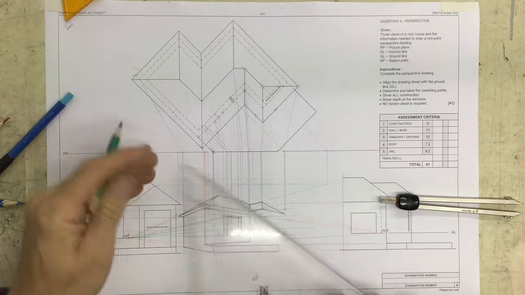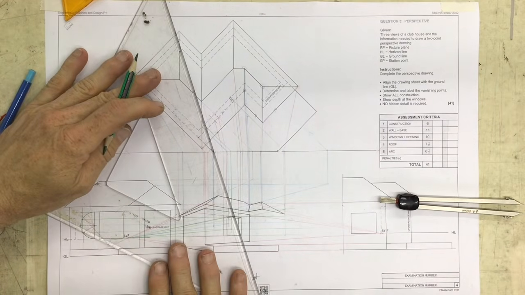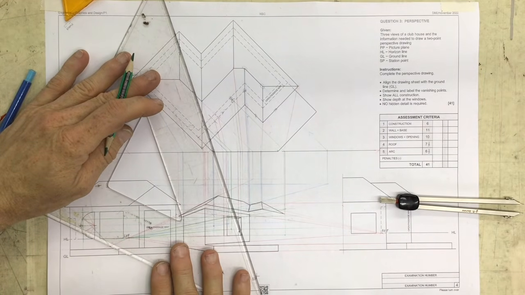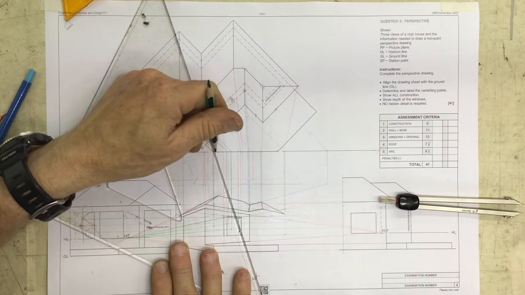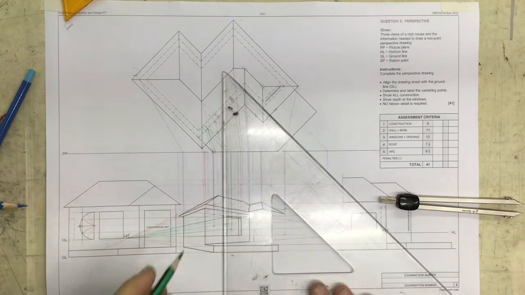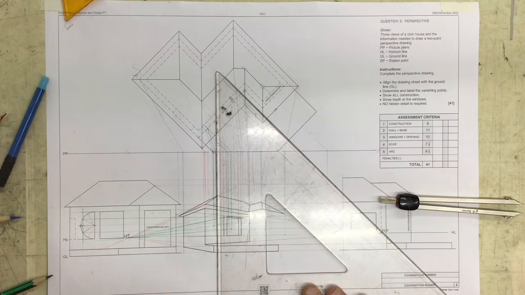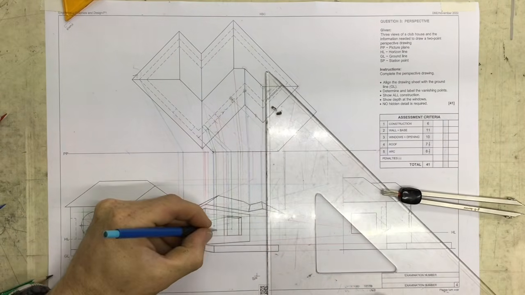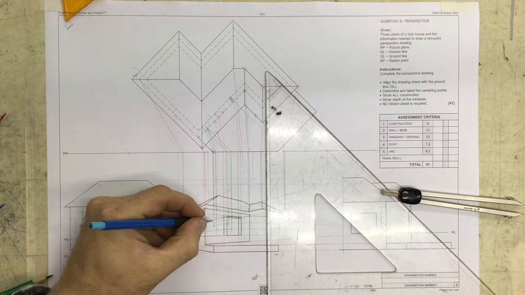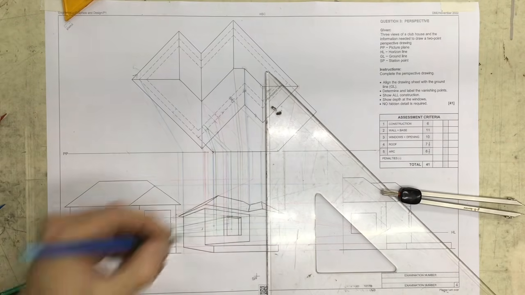Right, once I've got that, I then take a line coming down from that point over there, from the window, and down there, and I now have another 2 points. That one and that one.